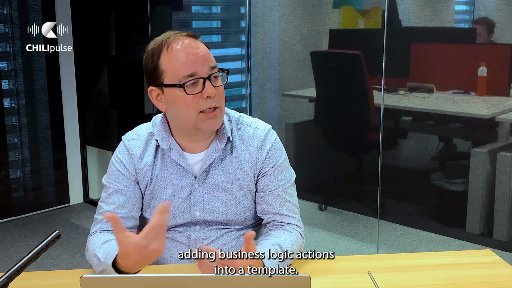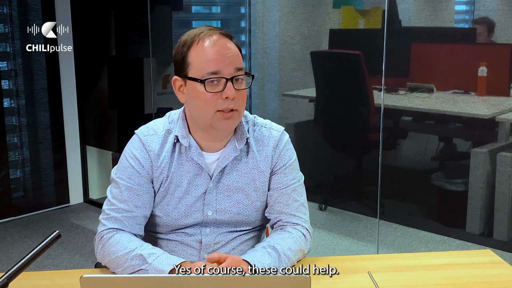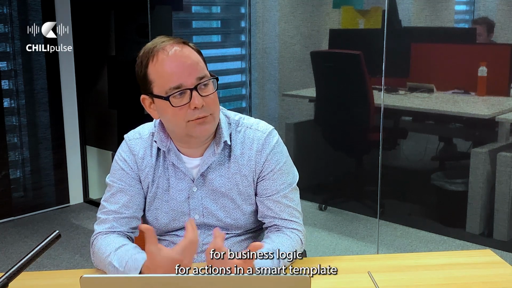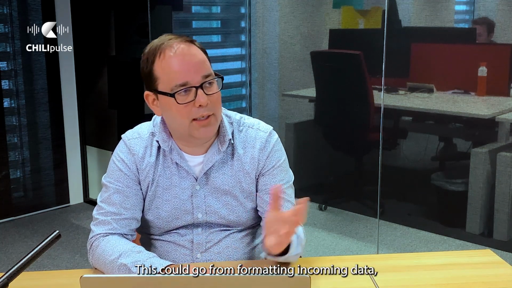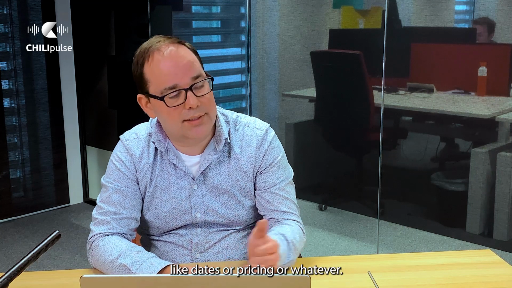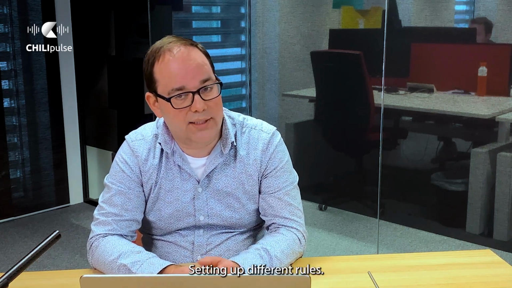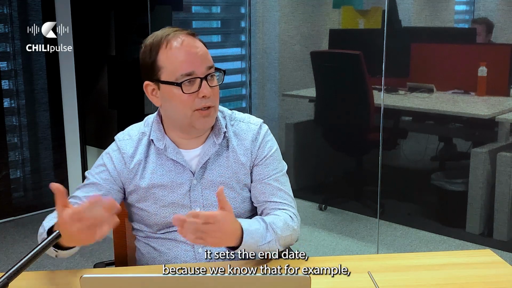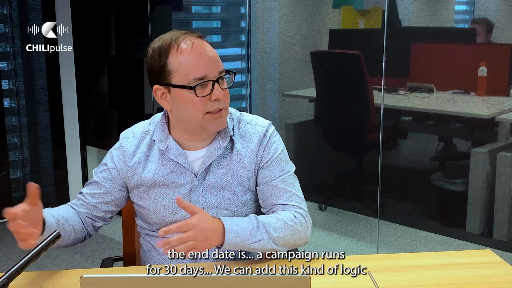Well, with scripts, so you're referring to adding business logic actions into a template. Yes, of course, these could help, but there's actually a lot more interesting use cases for business logic for actions in a smart template. Could go from formatting incoming data like dates or pricing or whatever, setting up different rules, like for example, if I pick a start date for a certain campaign, then automatically it sets the end date, because we know that, for example, a campaign runs for 30 days. We can add this kind of logic into a template without the need of a developer, actually.